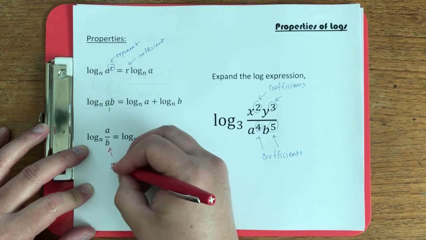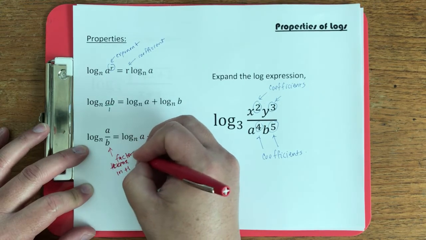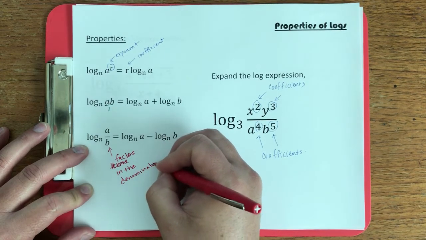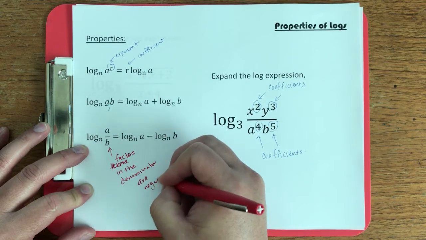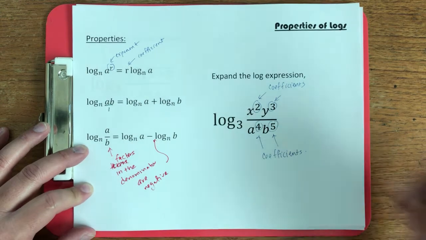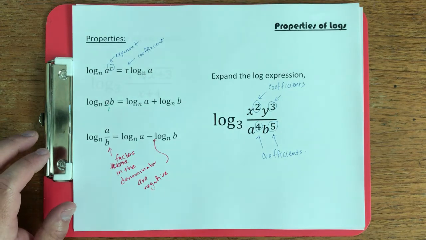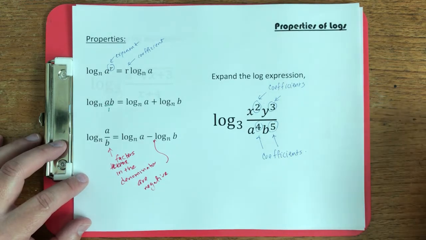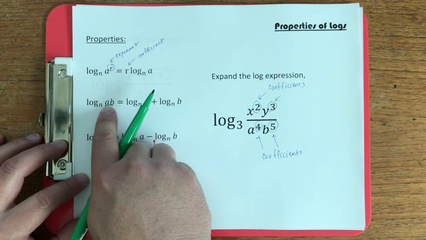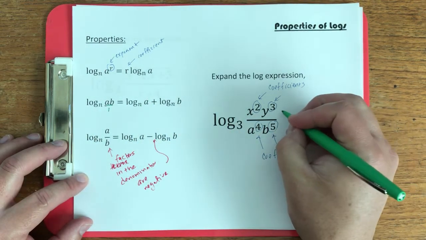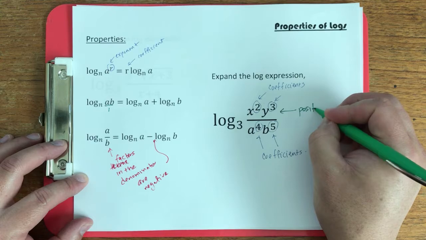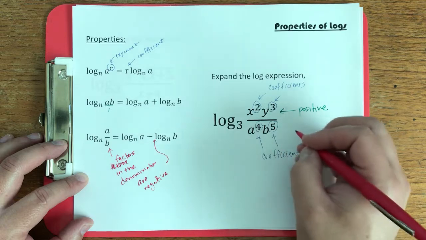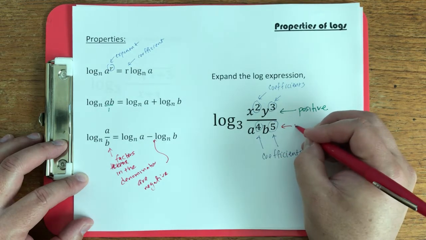Factors in the denominator are negative. Now, if we were to look at our actual problem and transfer these ideas, anything separated by a multiplication that's in the numerator is going to be positive. Anything separated by a multiplication in the denominator is going to be negative.